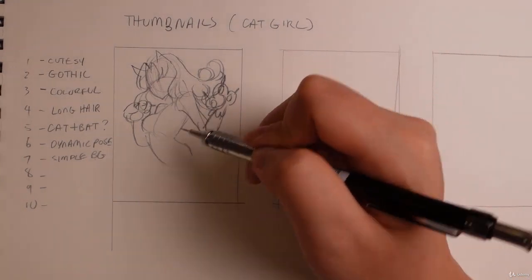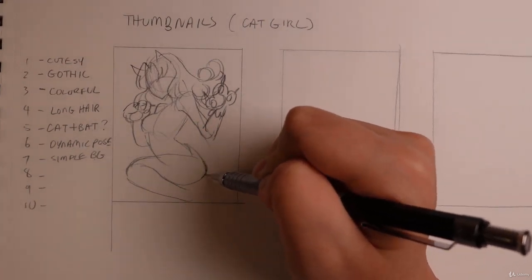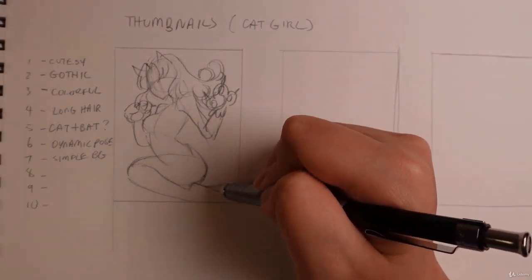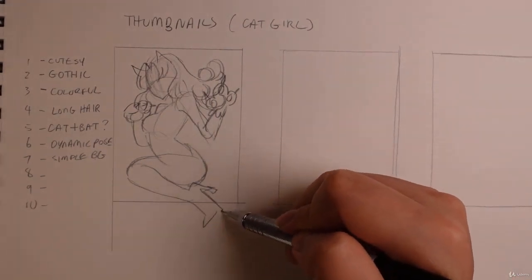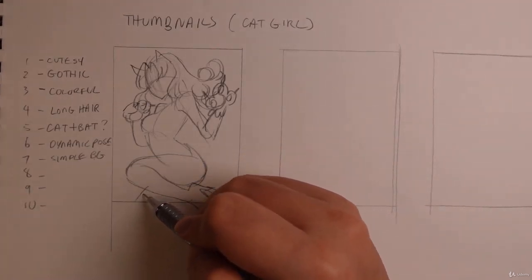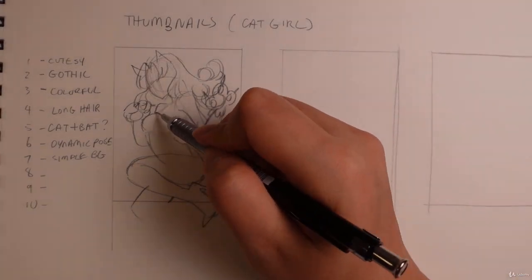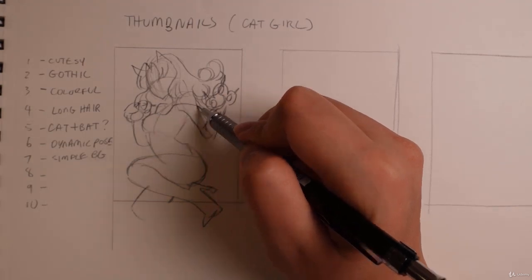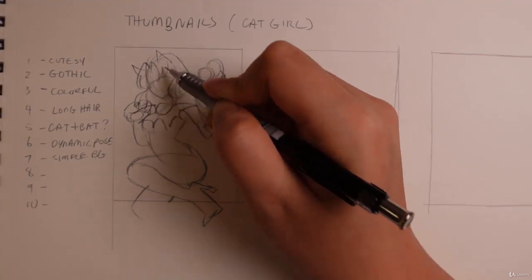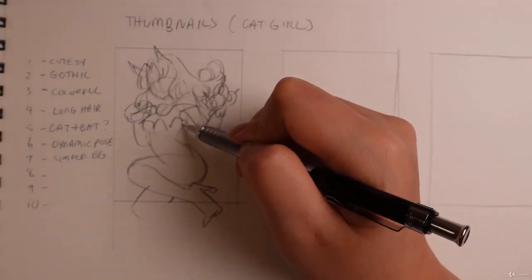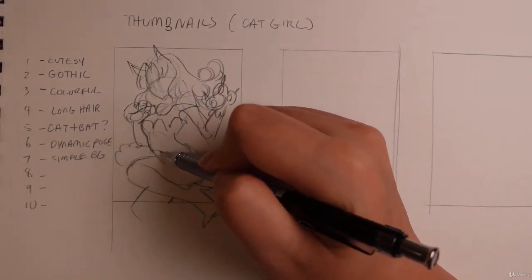So maybe her arm is in front. Maybe her leg is kicked up a little bit. And maybe she has some boots on or something. She's just going to have a little bit of bat features. Let's give her a little bat-like dress. Maybe have a bat insignia on the top of her dress. And let's give her a fluffy dress at the bottom. So it's kind of cat-like.